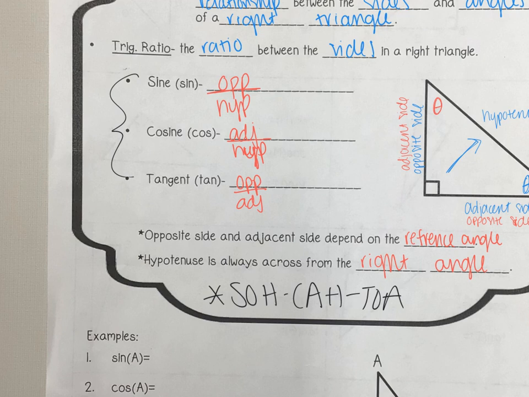So SOHCAHTOA, what did I call it? An acronym to help us remember this. The other one, please excuse my dear Aunt Sally, is what we call a mnemonic device. It's like a funny sentence that we use to help remember things. So thanks to Mr. Castello, I now know a funny sentence for this.